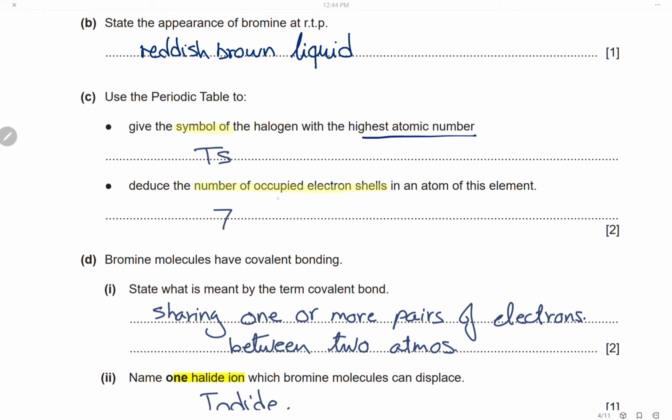Deduce the number of occupied electron shells. The number of shells equals the number of the period. Checking the number of the period for tennessine, it's period 7.